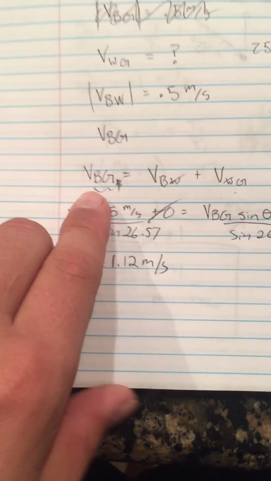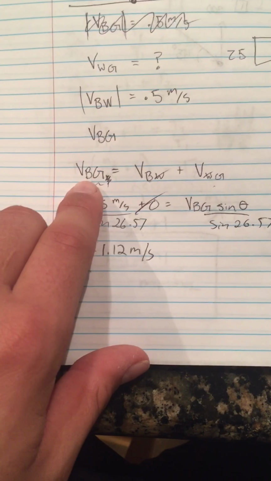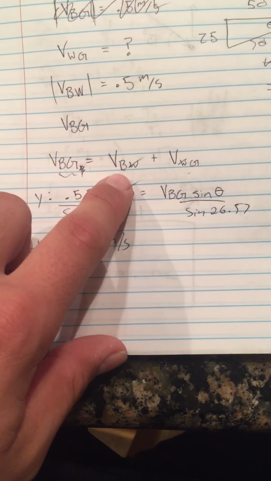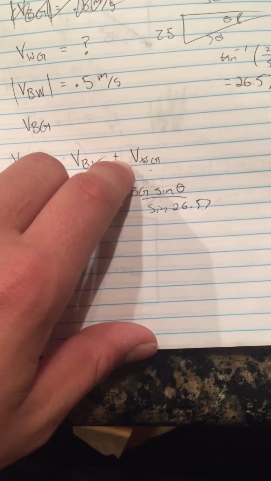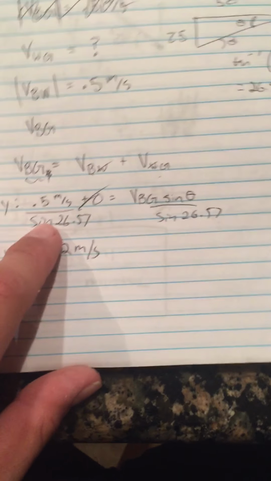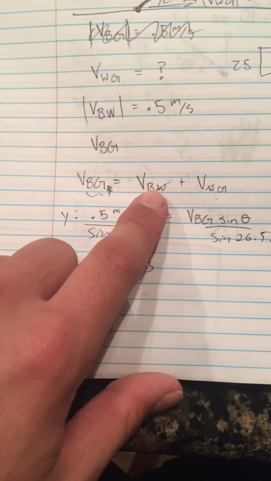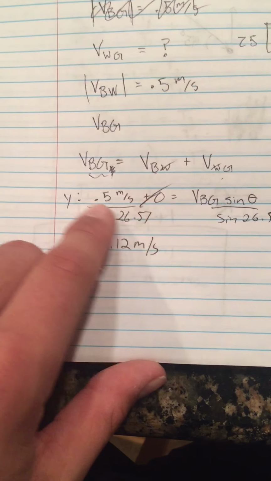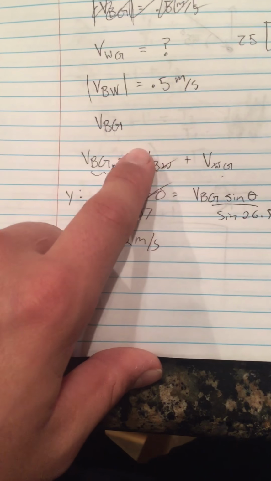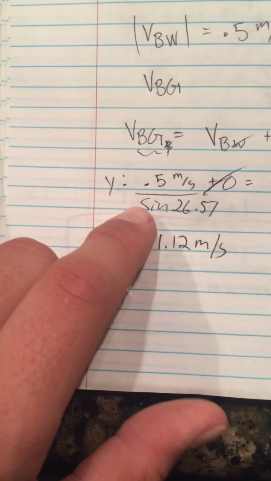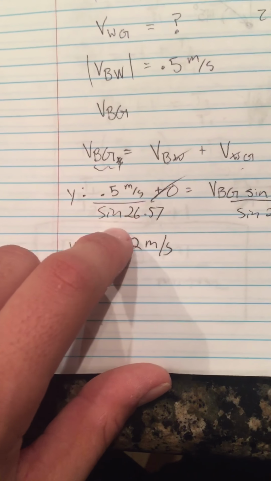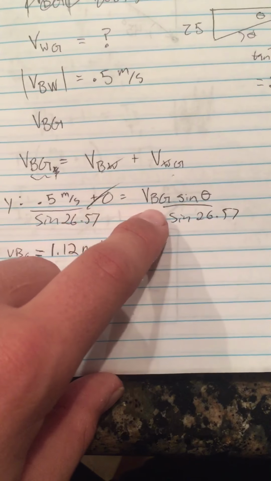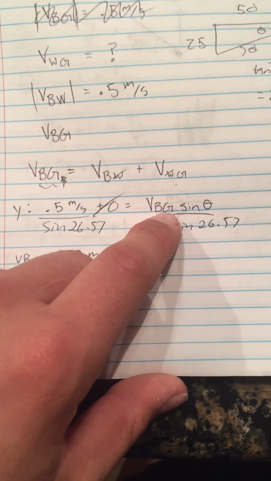So what we do is we start an equation: the velocity of the boy with respect to the ground equals the velocity of the boy with respect to the water plus the velocity of the water with respect to the ground. So we know that we don't need this. This is 0. That's why I put it there. So we have in the y direction 0.5 meters per second plus 0 equals the velocity of the boy with respect to the ground.